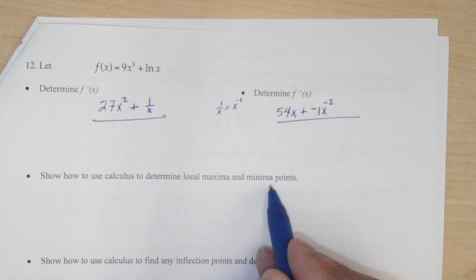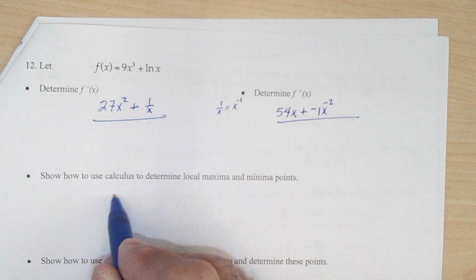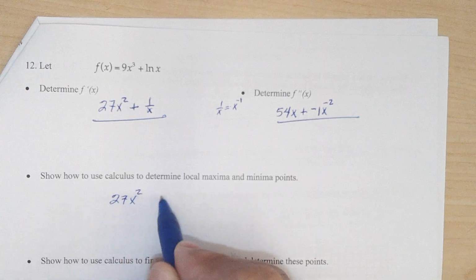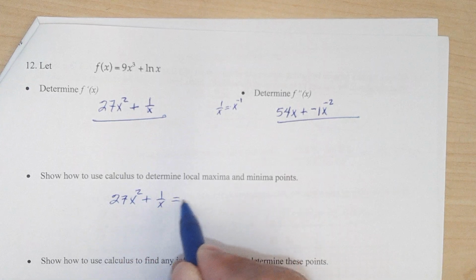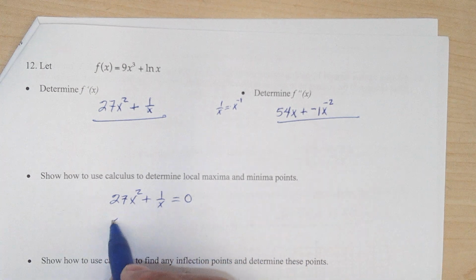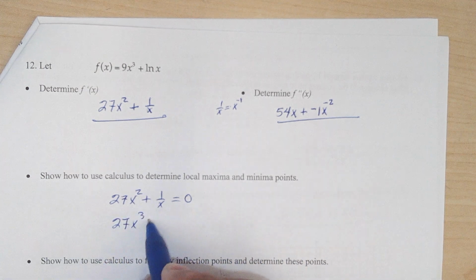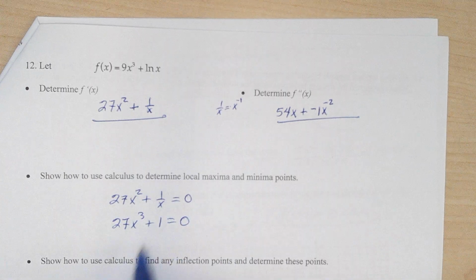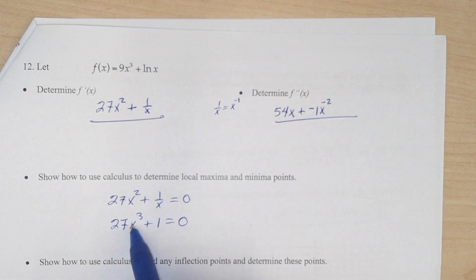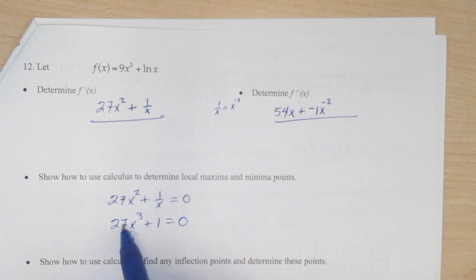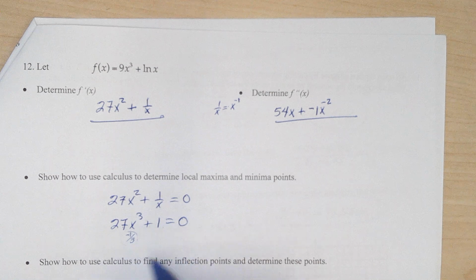To find local max and mins, we set the first derivative equal to 0. So we go 27x squared plus 1 over x equals 0. Multiply through by x. And I got to solve this. And I think it's going to be negative 1/3, because minus 1/3 times minus 1/3 times minus 1/3, minus times minus times minus is going to be minus, and 1/3 times 1/3 times 1/3 is 1/27. Times 27 is 1, minus 1, plus 1 is 0.